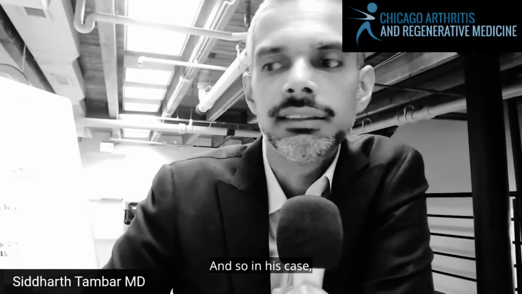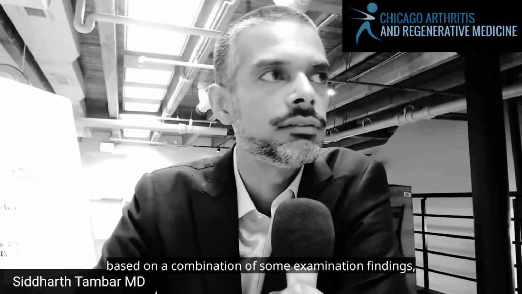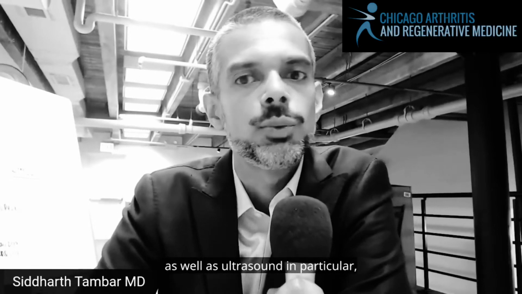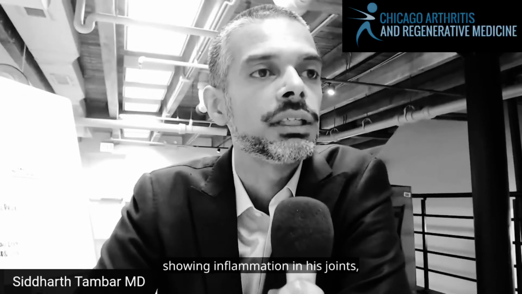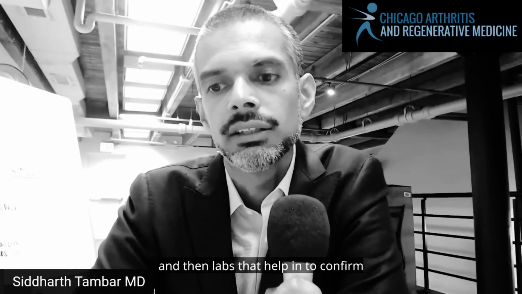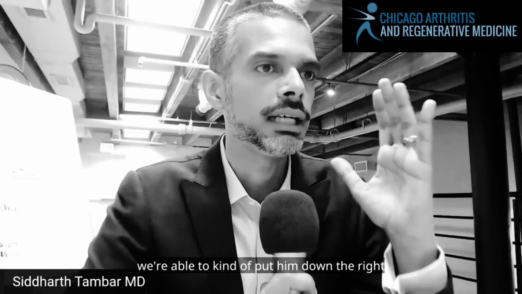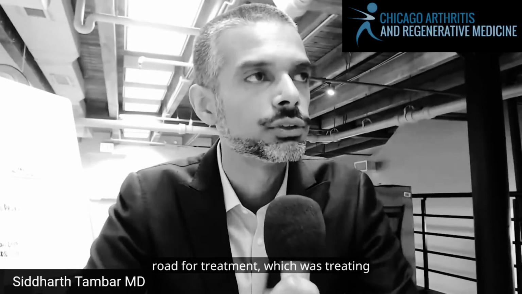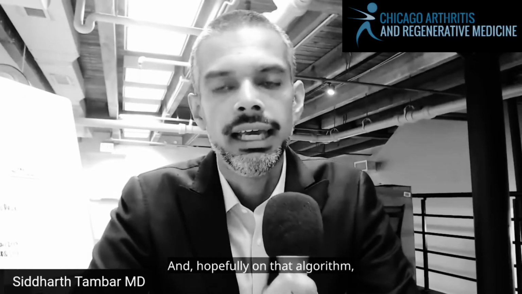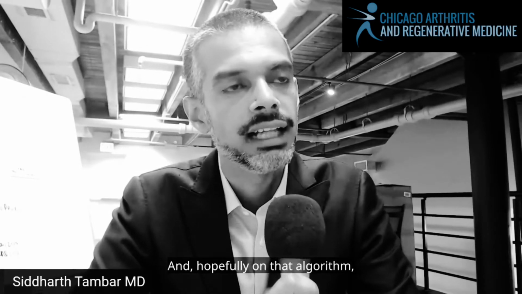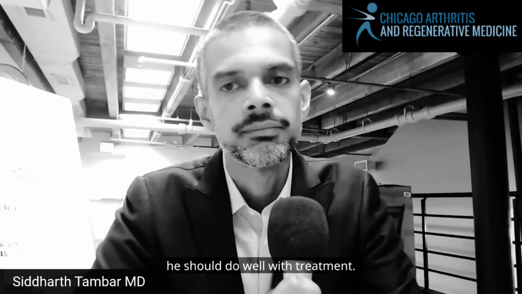And so in his case, based on a combination of some examination findings, as well as ultrasound in particular, showing inflammation in his joints, and then labs helping to confirm the inflammation as well, we're able to put him down the right road for treatment, which was treating the overall inflammation with medications. And hopefully on that algorithm, he should do well with treatment.